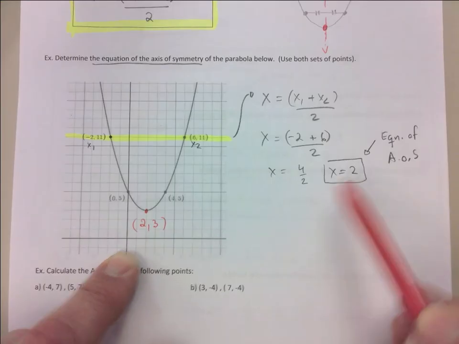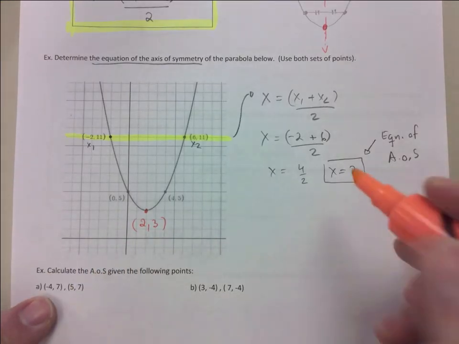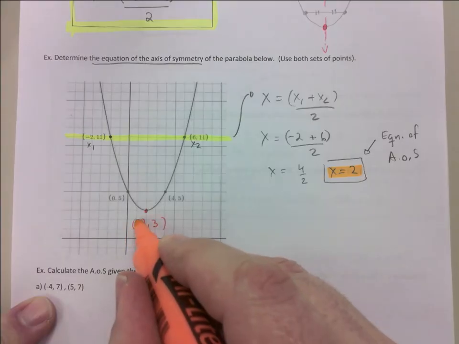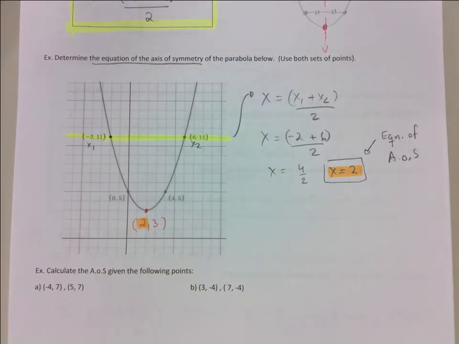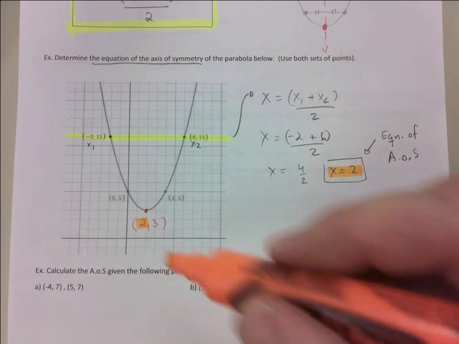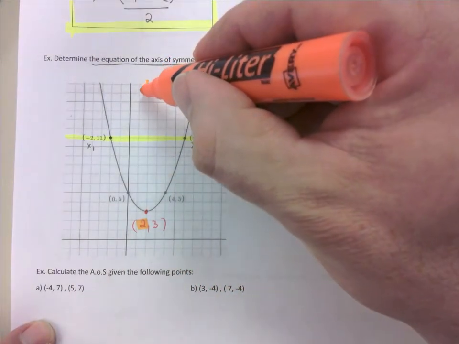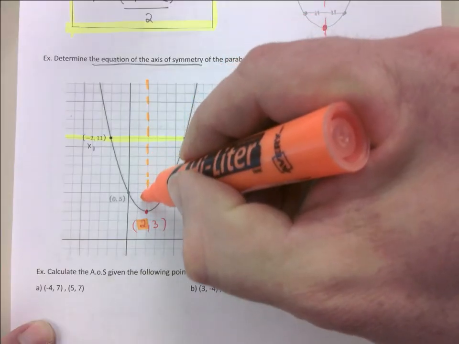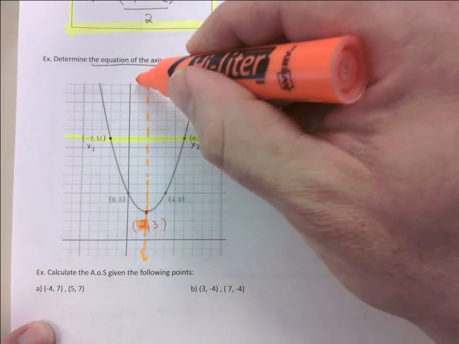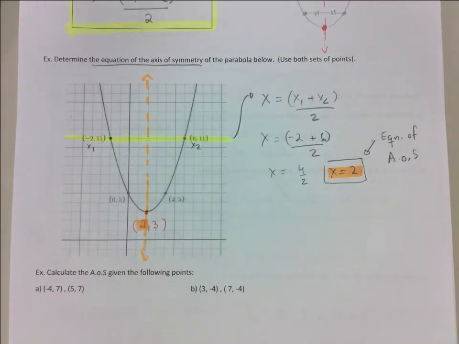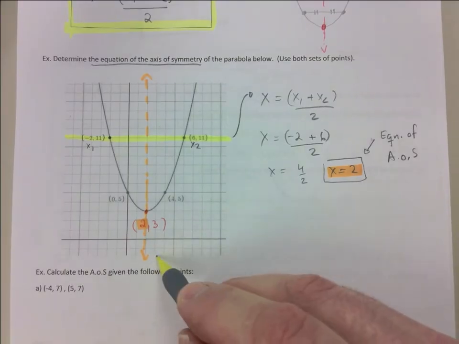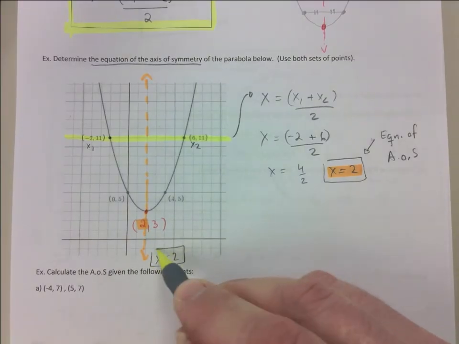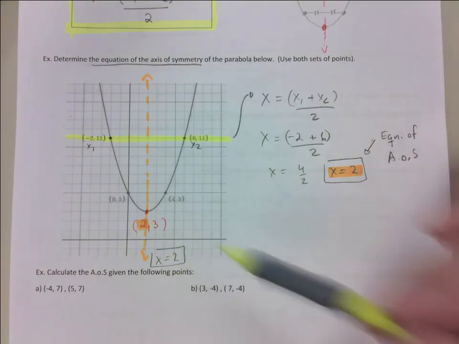It should. So let's highlight that with the color of your choice. But we expected it to be 2, right? We expected that. So your equation of the axis of symmetry is right here. So it's not just a point, it's an equation, okay?